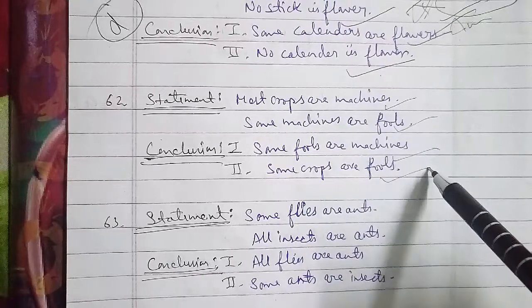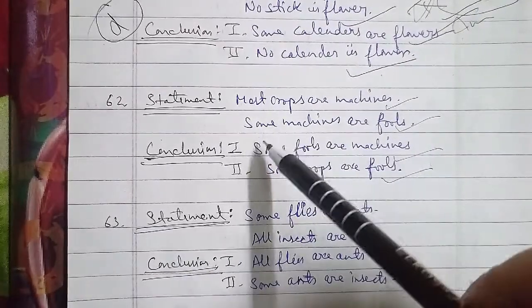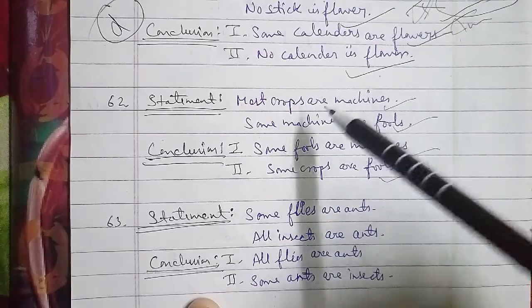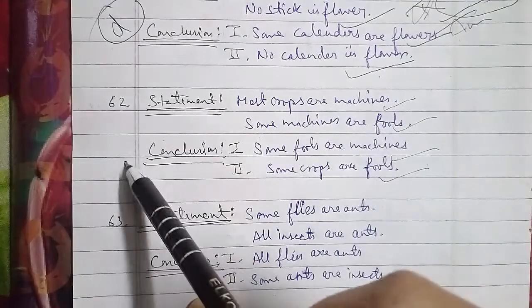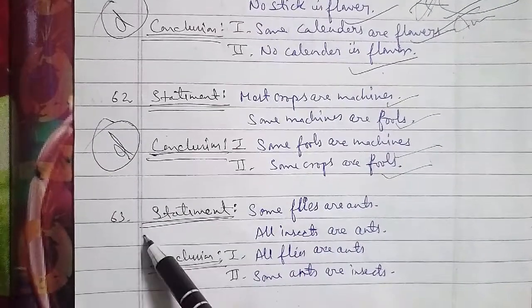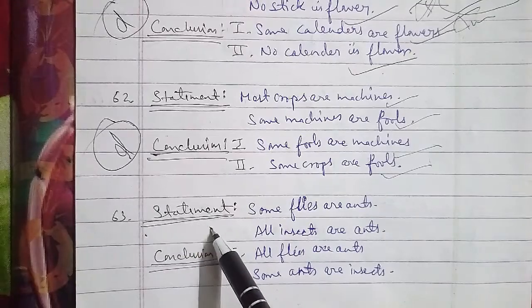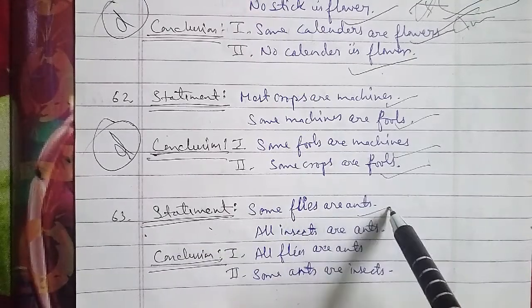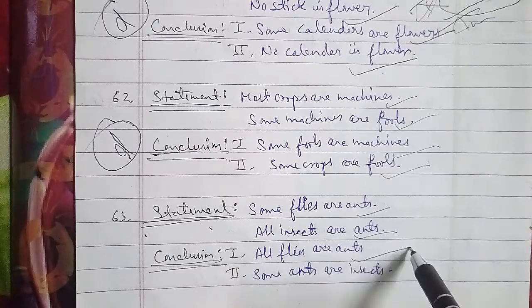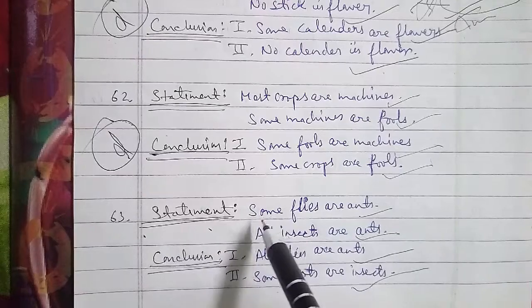Moving ahead with another question, and that is question number 63 of the session here. The statement we have been given is some flies are ants and all insects are ants. Conclusion one is all flies are ants, and the second conclusion is some ants are insects here. With regard to that, in both the premises we can see that since the middle term is not distributed even once in the premises, no conclusion will follow here. So here also we'll go with option D, which will be the right answer for the question here.